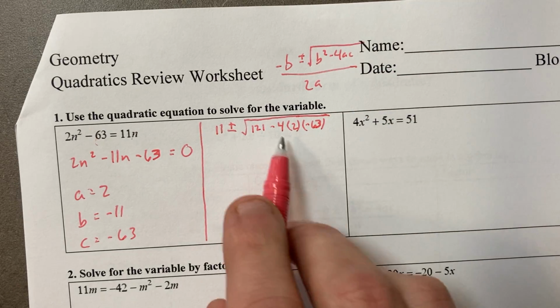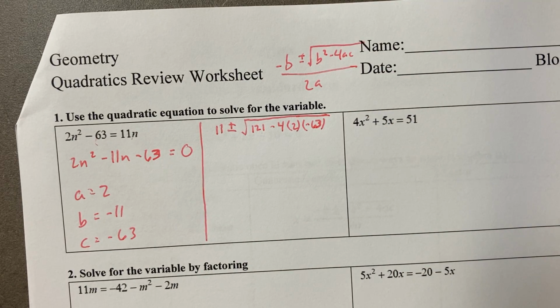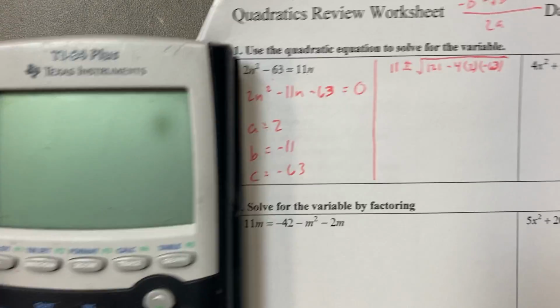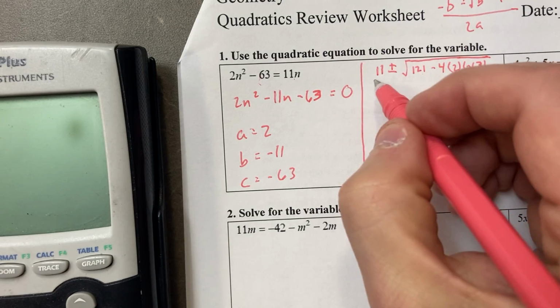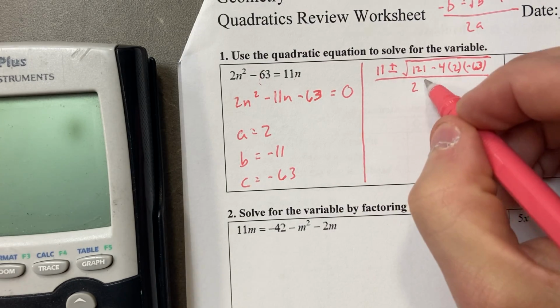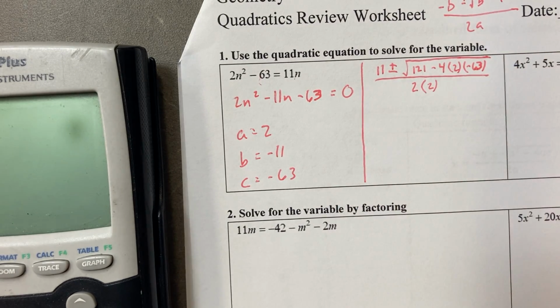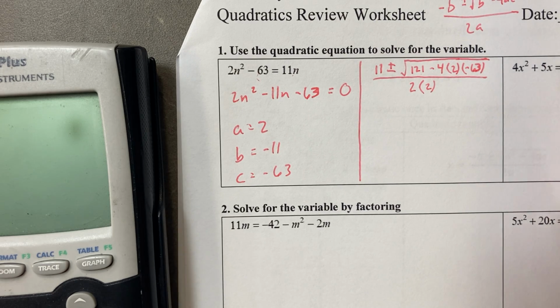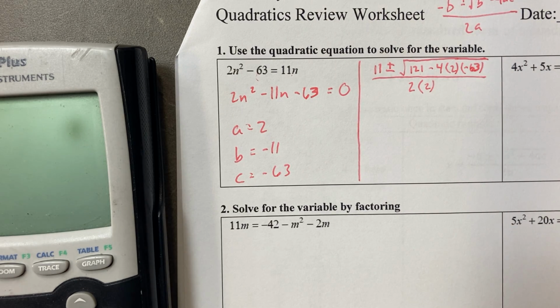So that's a double negative right there, and we have to multiply that out. Oh, and this is all over 2A, by the way. That's a 63.